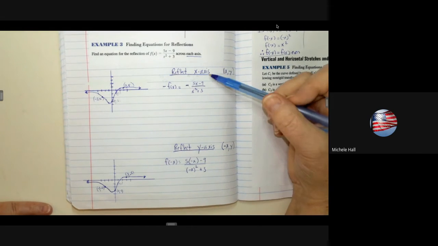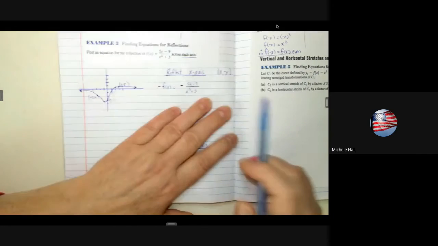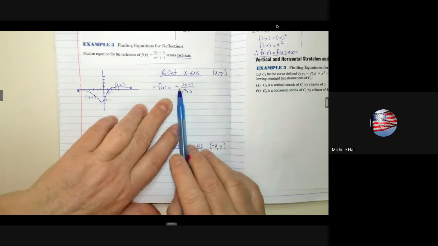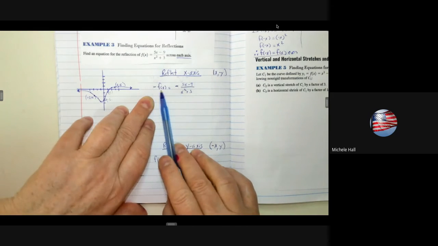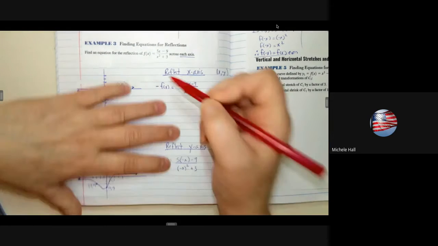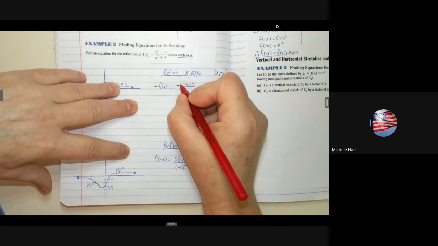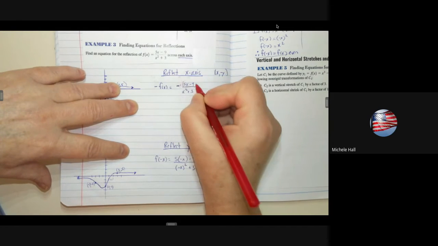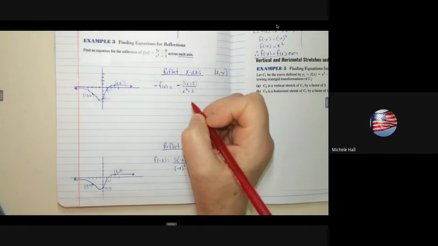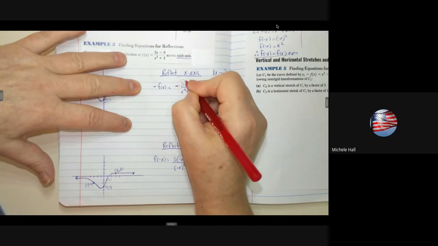Reflecting across the x-axis, if I want to reflect across the x, that means I need to negate the y value. I need to negate the entire function. So if I put a negative out front of the function, that means that I will need to distribute that negative. Let's say it was a -1, right? You're going to be multiplying to the numerator only. So that would be -1/1, and you're distributing that negative.